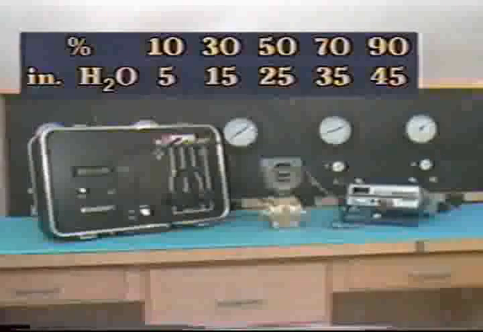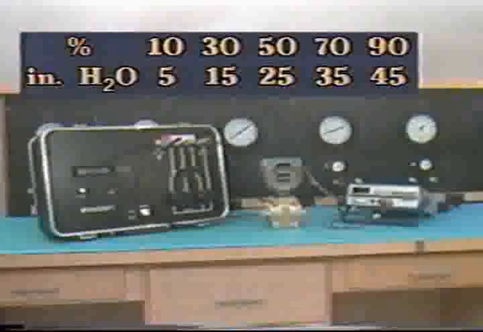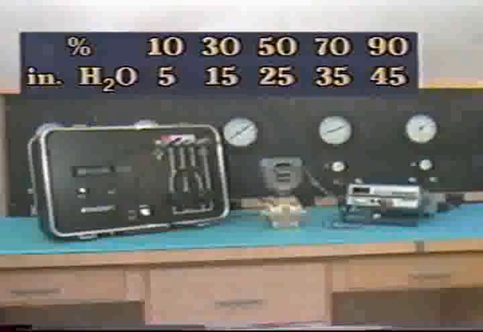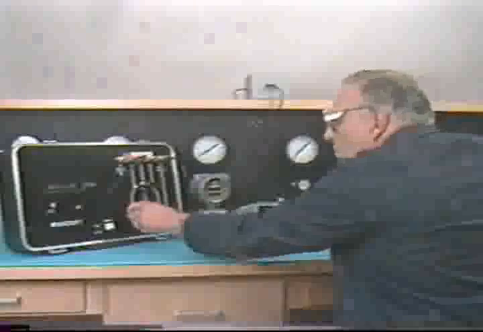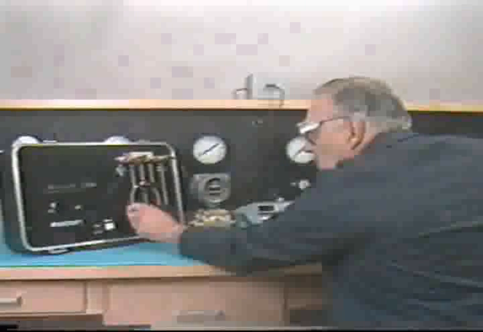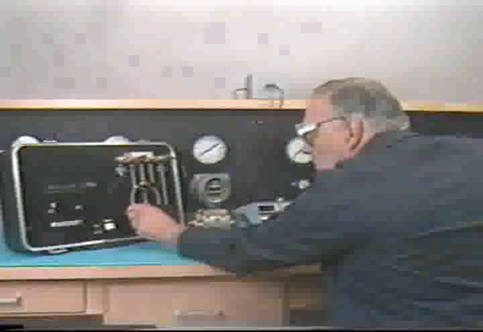So, the first input value at 10% of span is 5 inches of water. The second input is 15 inches, and so on. The test points, the corresponding input values, and ideal output values can be determined from the instrument's range. Let's look at the readings for the upscale check.